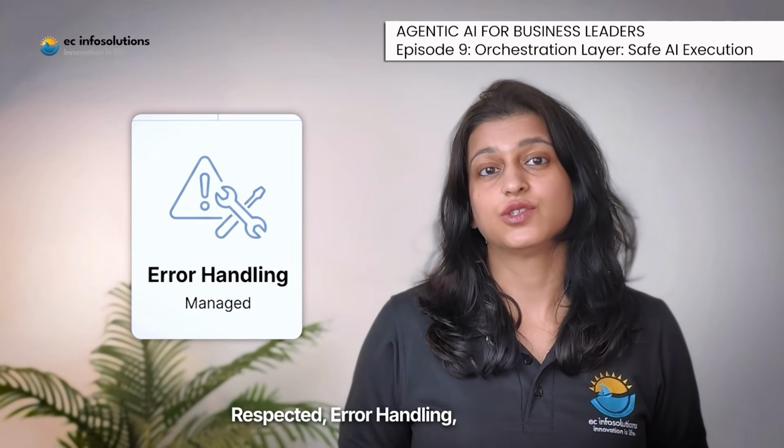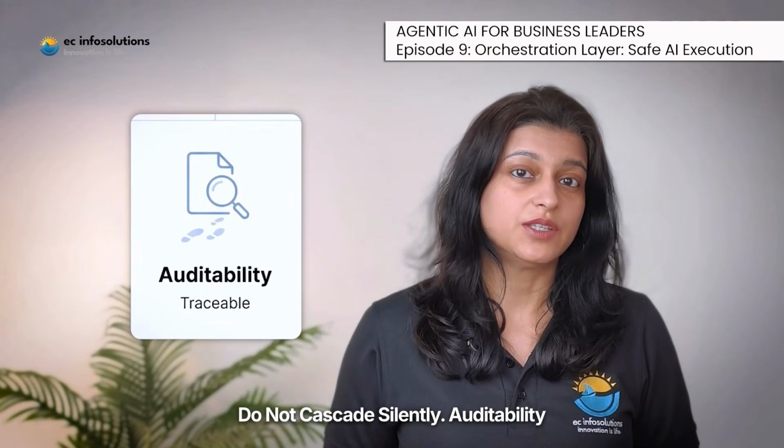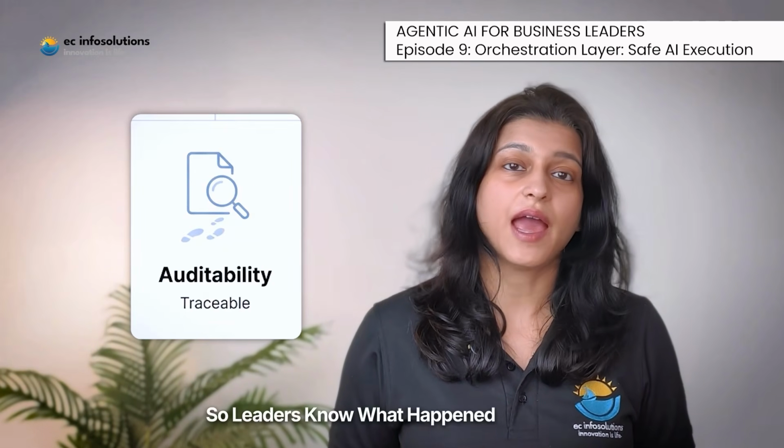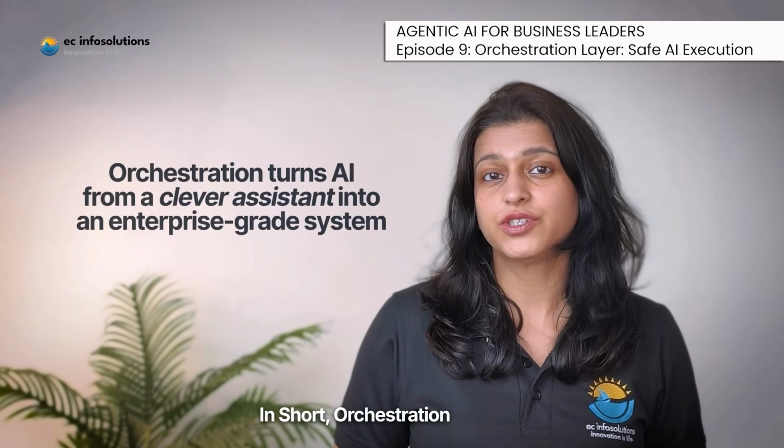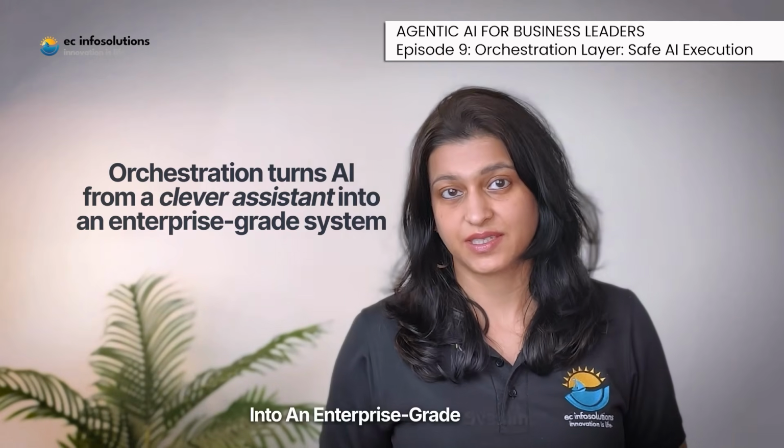Policy enforcement, so business and compliance rules are always respected. Error handling, so failures do not cascade silently. Auditability, so leaders know what happened and why. And scalability, so AI can operate across departments, not just pilots. In short, orchestration turns AI from a clever assistant into an enterprise-grade system.